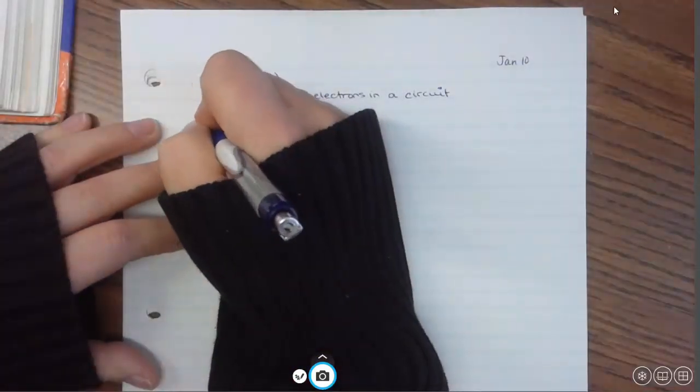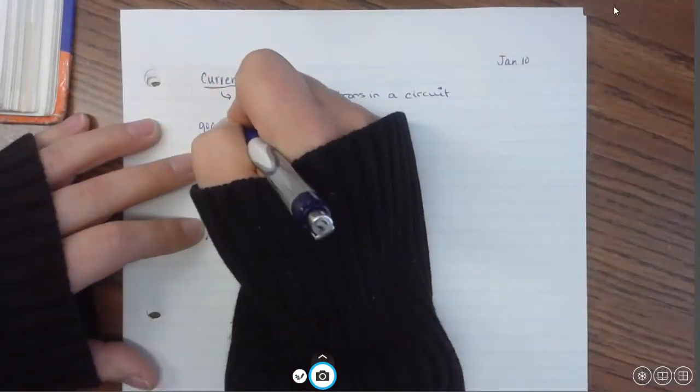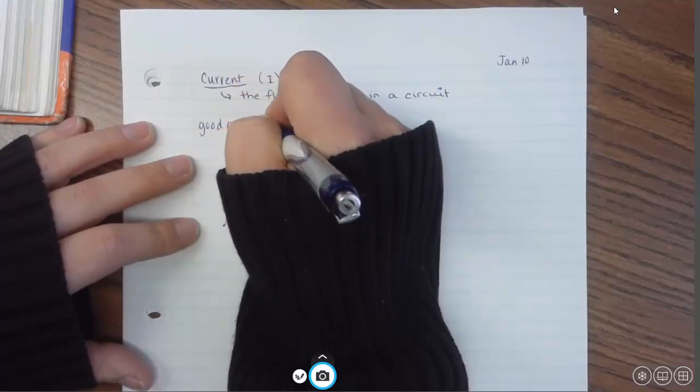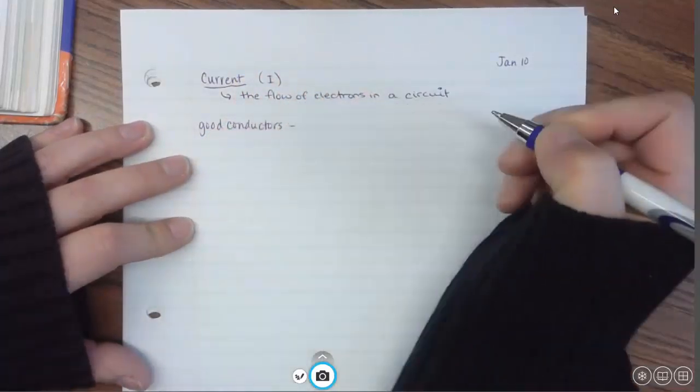And copper, in particular, has 29 electrons, but it only has one on its valence shell, which is the fourth shell, and that makes that one very easy to take off with a little bit of force. Good conductors of electricity are actually the same as good conductors of heat.